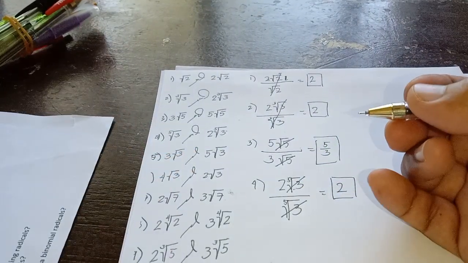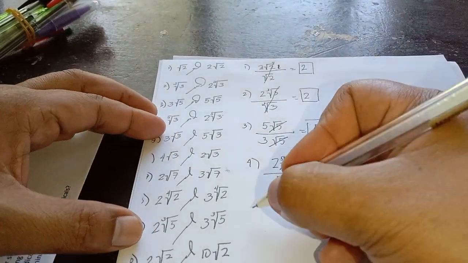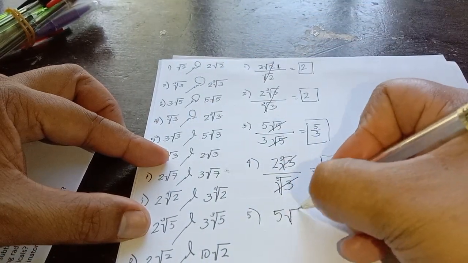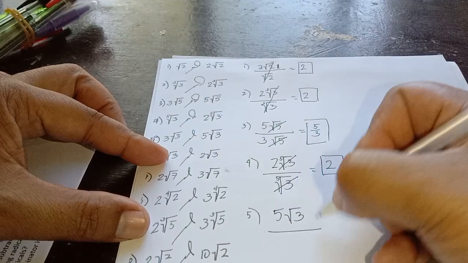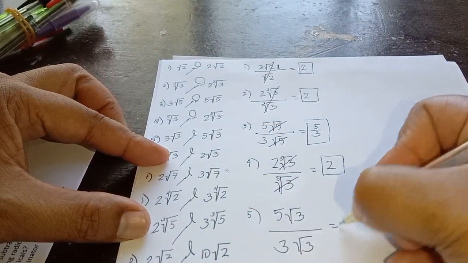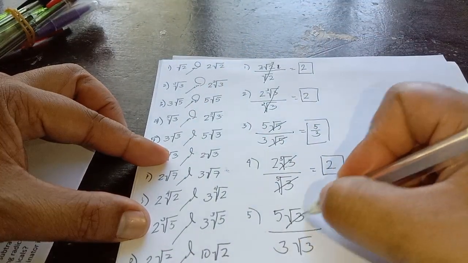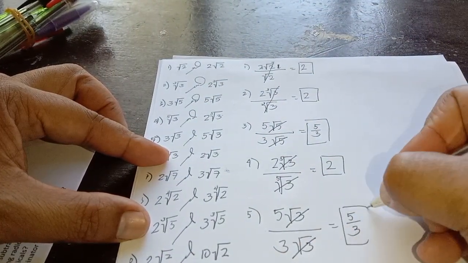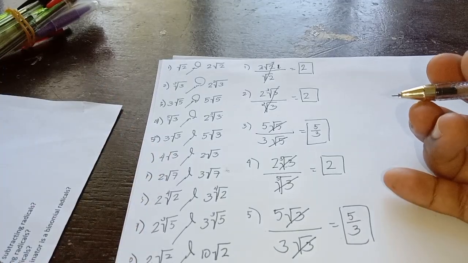Next, number 5: we have 5 square root of 3 divided by 3 square root of 3. Again, just cancel. What remains? 5 over 3. Okay, so that was easier, right?